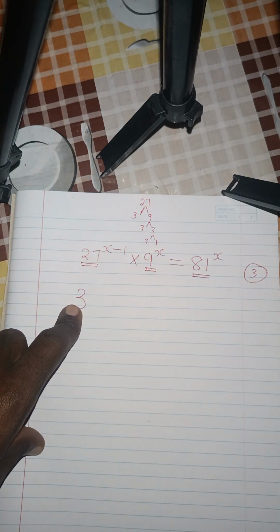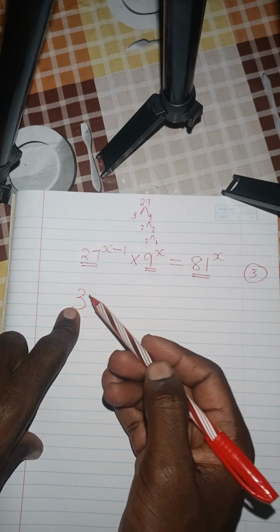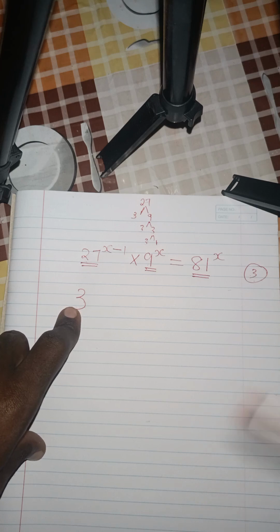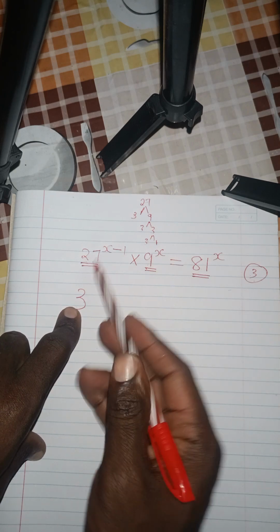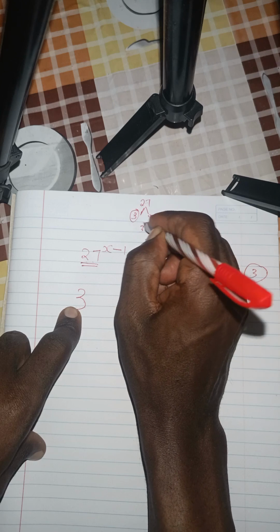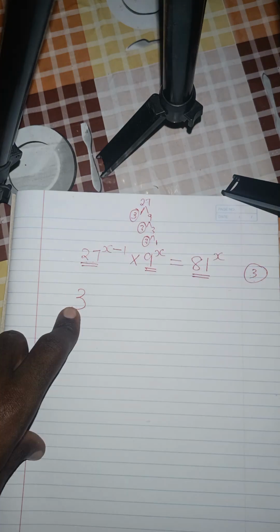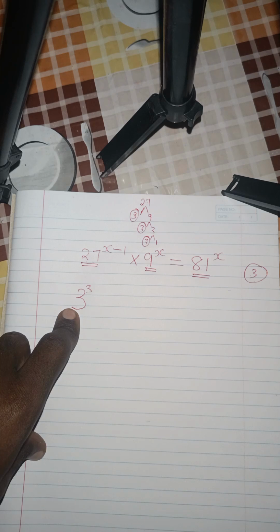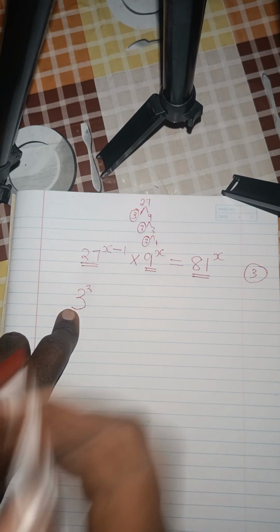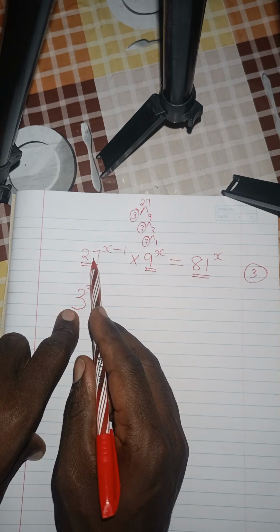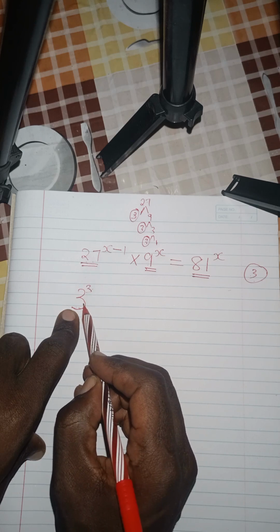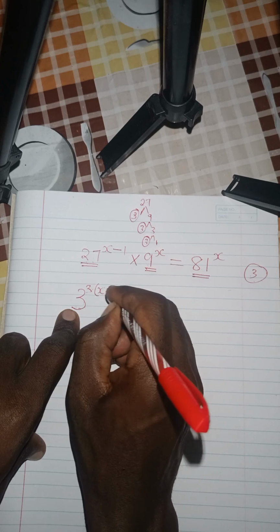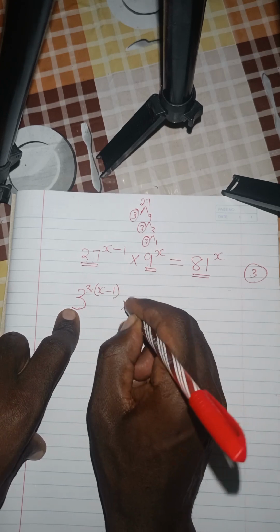So our question is: how many times should 3 be multiplied with itself to get 27? You have 1, 2, and 3. So 3 times 3 times 3 gives you 27, which means 3 cubed, and that should be raised to x minus 1. Close the brackets, multiply by.